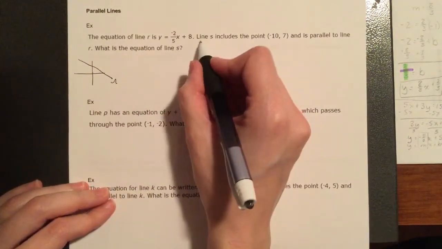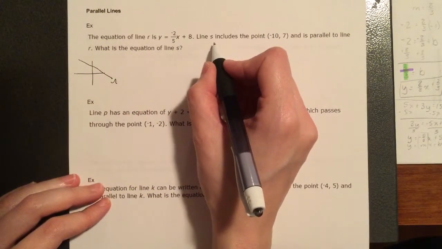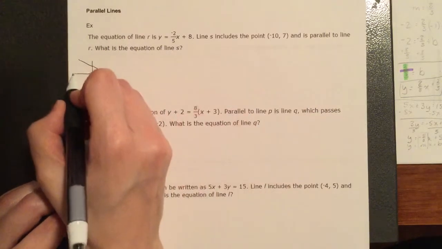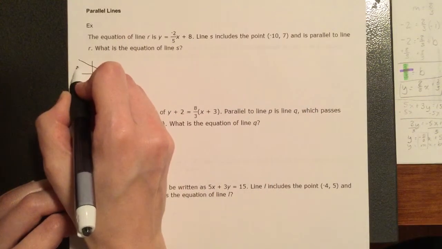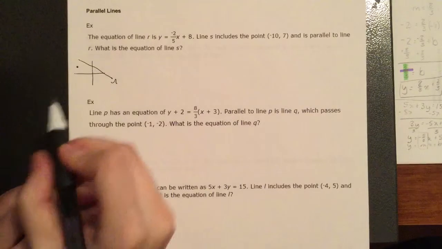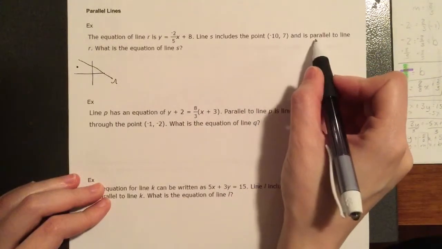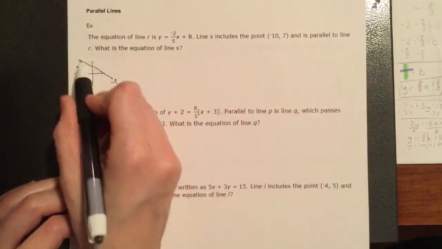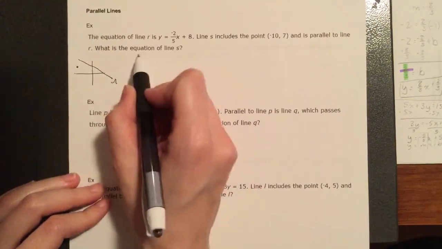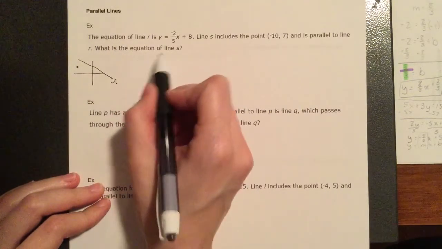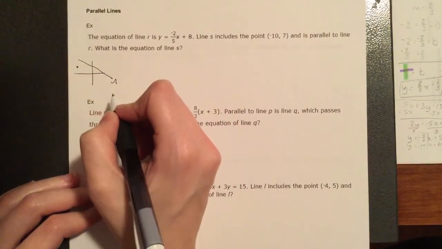And then we have a new, different line. Line S includes the point negative 10, 7, so somewhere right here. And what they tell us about this line is that it's going to be parallel to this line right there. And they want to know what is the equation for our new line S that we're going to draw.